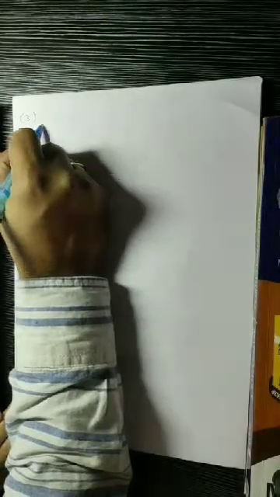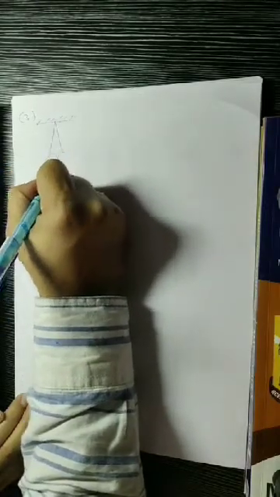Question number 3. Two spheres of the same radius and same mass are suspended by two strings of equal length from the same point. The system is given like this. Two spheres of equal mass and equal radius are suspended by two strings of equal length from the same point in such a way that their surfaces touch each other. Now a charge Q is given, 4 into 10 raised to minus 6 coulomb. This is deposited on both of them.